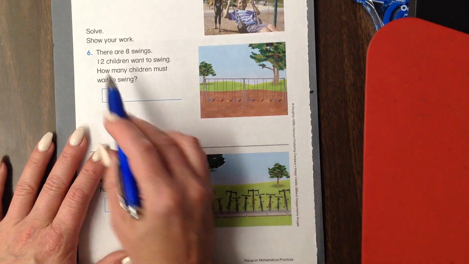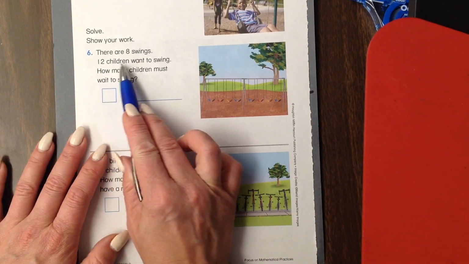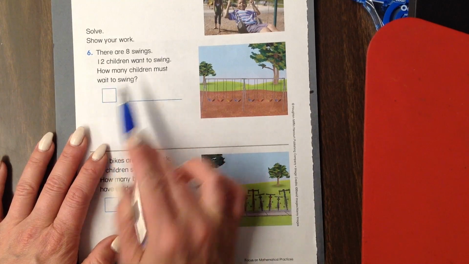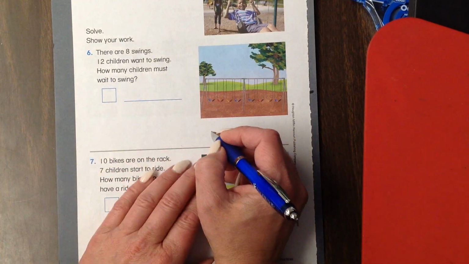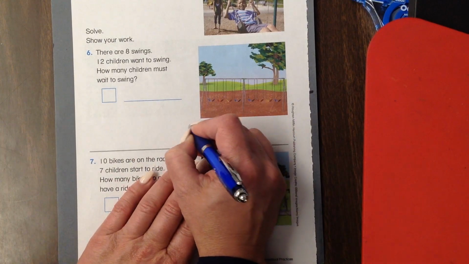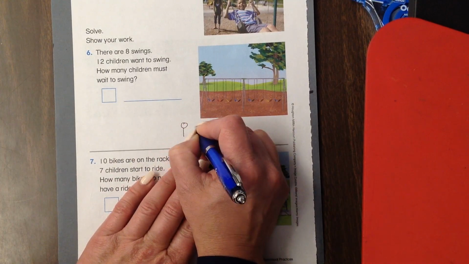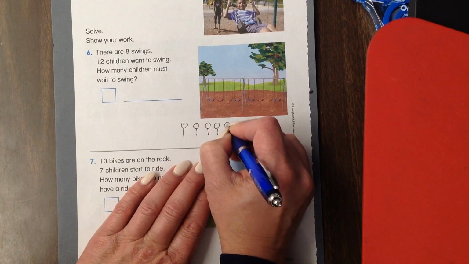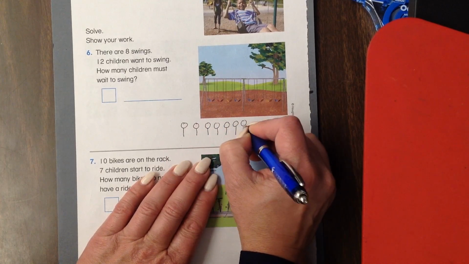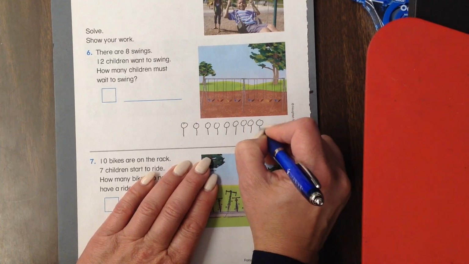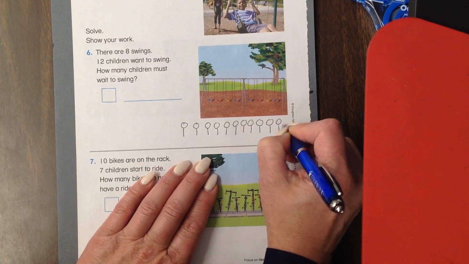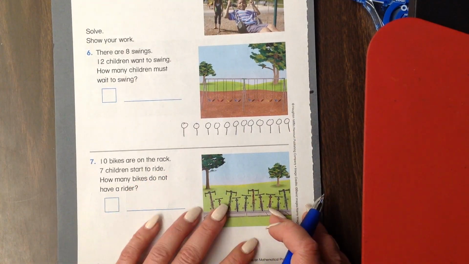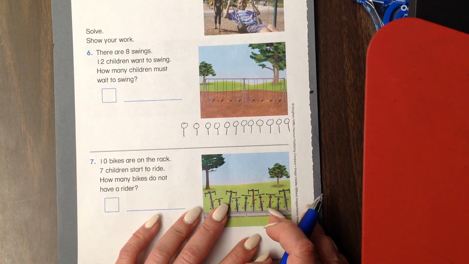There are 8 swings. 12 children want to swing. How many children must wait to swing? So let's go ahead and draw 12 stick figures, okay? So I'm just going to draw heads and bodies. 1, 2, 3, 4, 5, 6, 7, 8, 9, 10, 11, 12. We're just going back to it just to remind you of the other strategy that we've used in the past, which was to draw pictures.